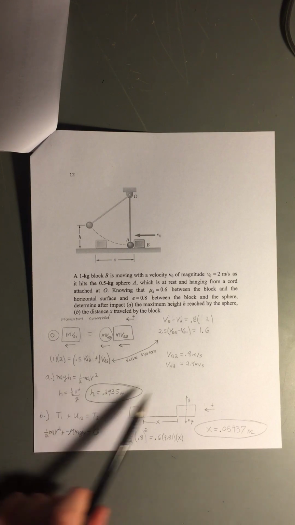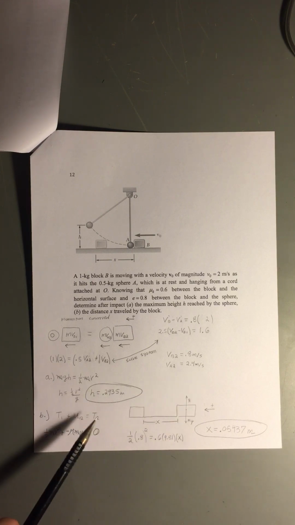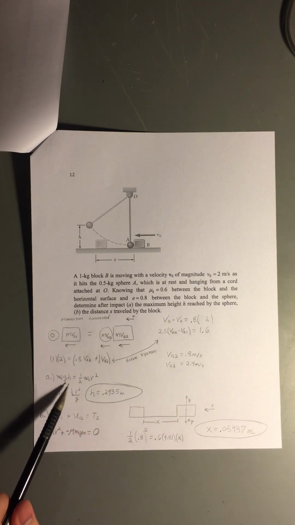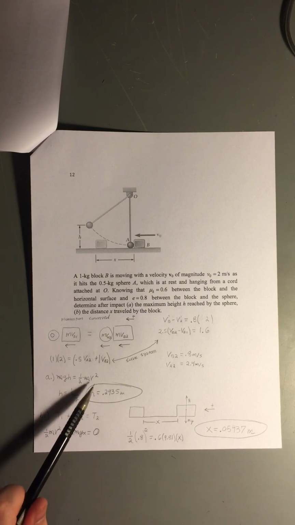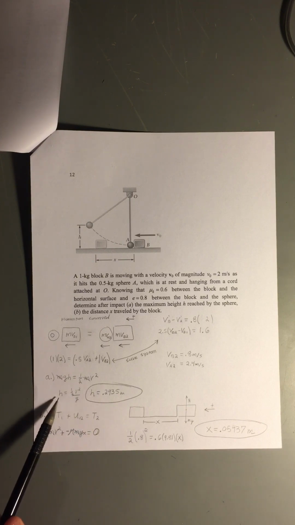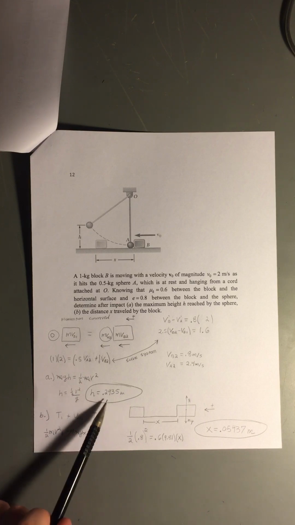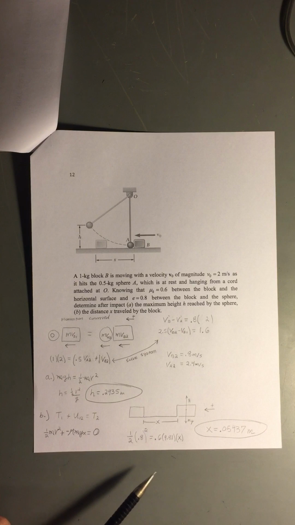And the velocity is what I just showed up here. Plugging all of that in, we know the constant for gravity, and we found the velocity, and so we can solve for the height h, and that comes to 0.2935 meters.